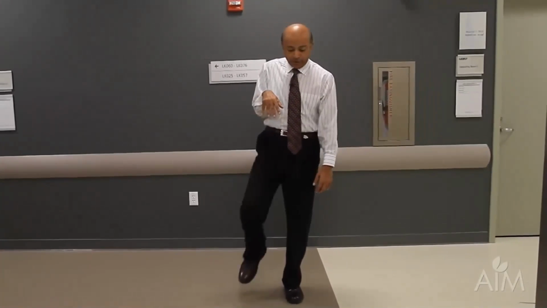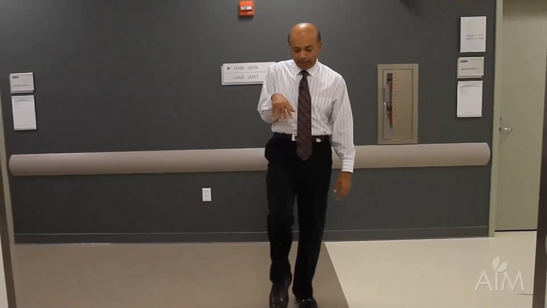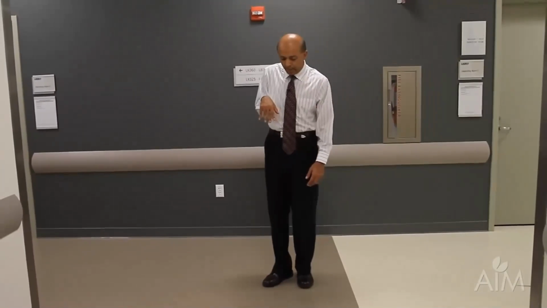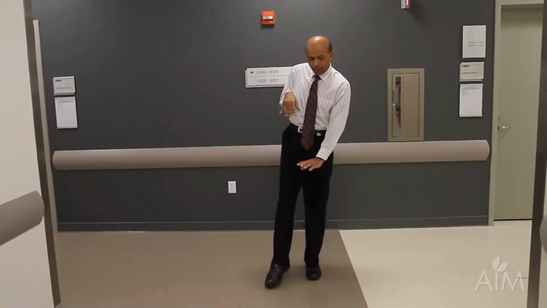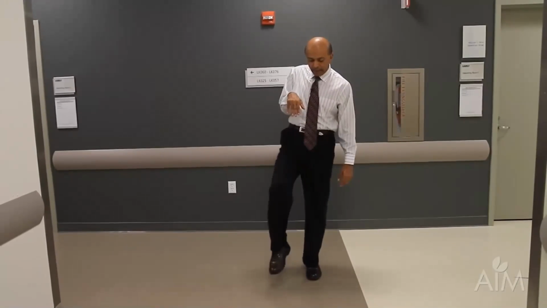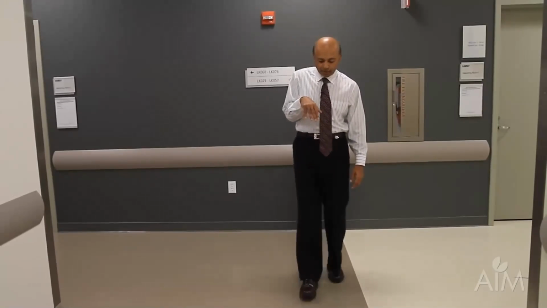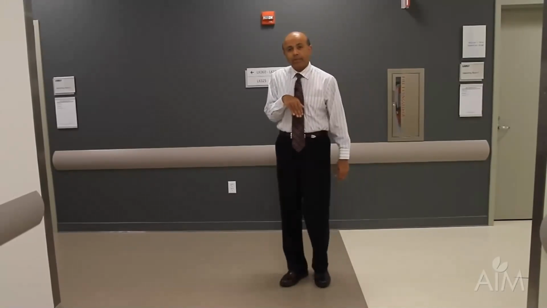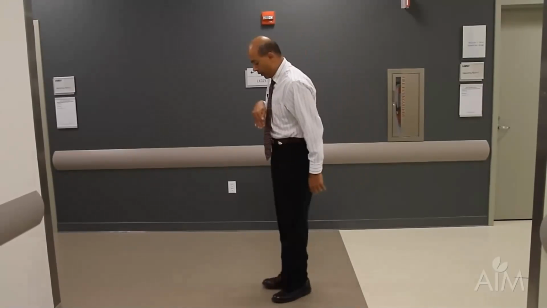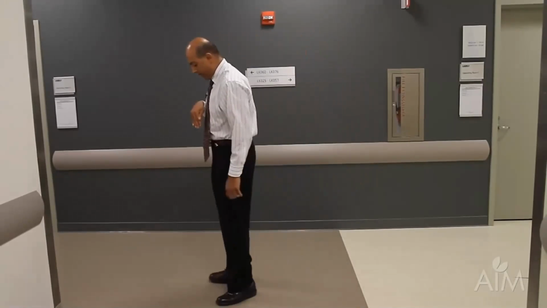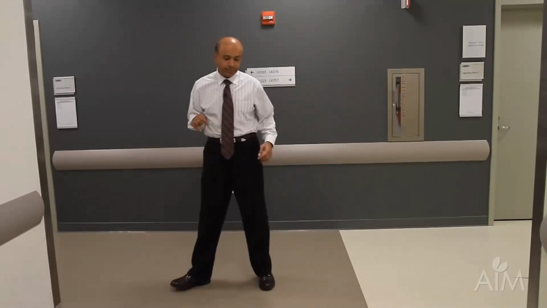stiff. Otherwise, they could just step like this. And B, because they have foot drop, because they have weakness distally, they can't lift up the leg and step like that, so they wind up circumducting. So this is the most common gait we will see around here probably. It's called the hemiplegic gait.